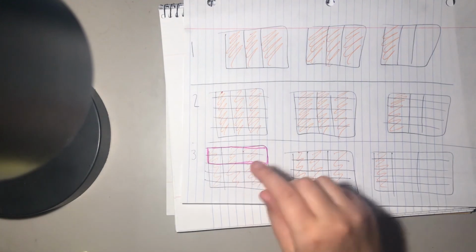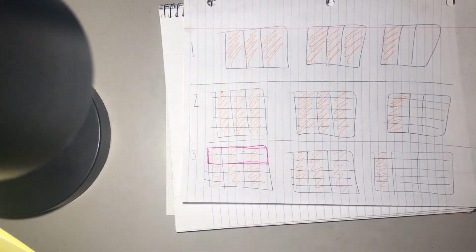So we know that our numerator is 2, so we really only care about shading in 2 of these rows, which I have shown right here. So the 2 rows out of the 5 are the part of the 7/3 groups that we originally had.